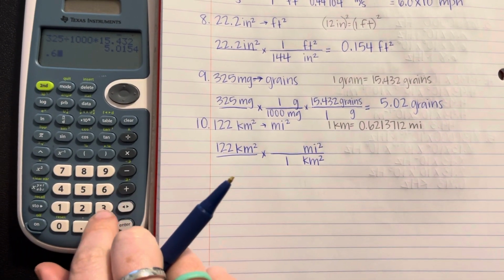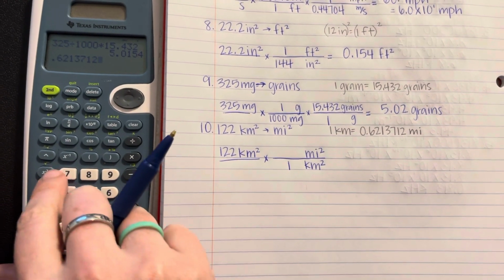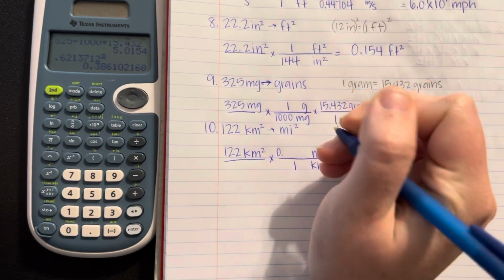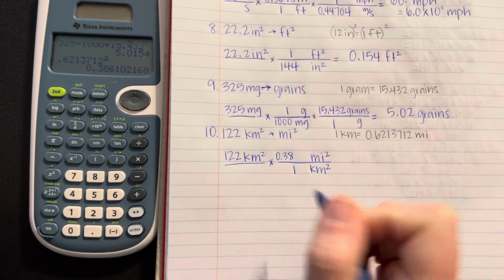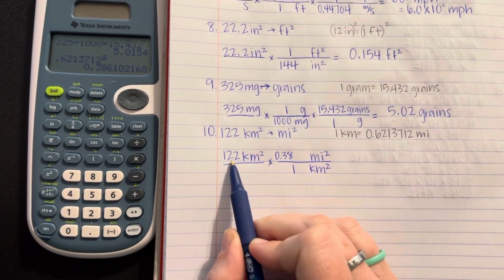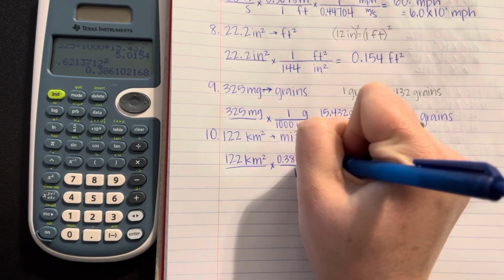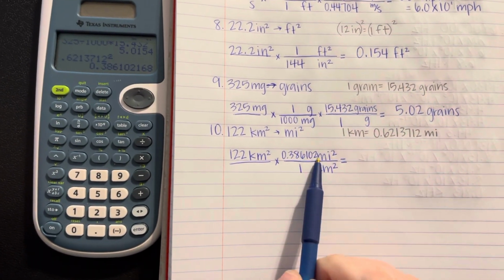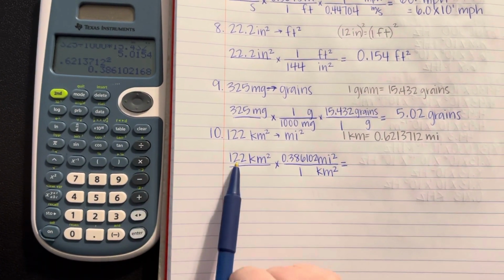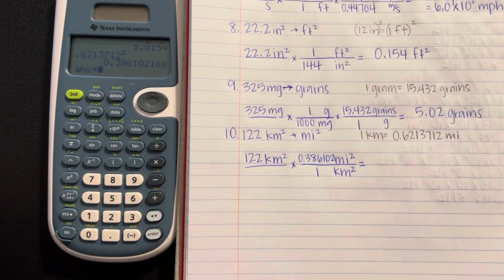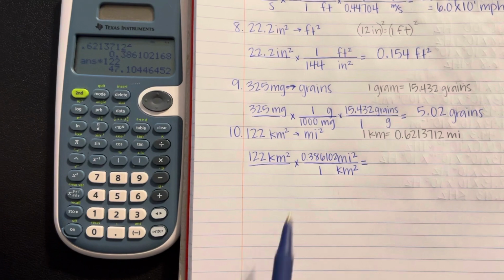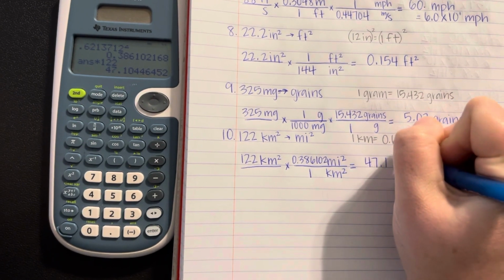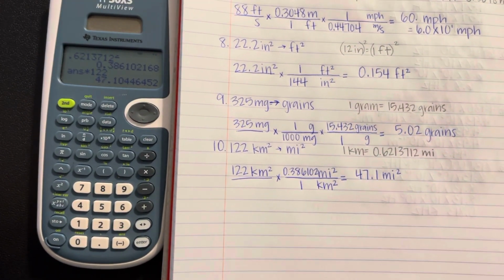So 0.62133712 squared. Okay, and I'm gonna write that in here. I'm gonna write as many decimal places as I can fit. If you wanna store that number or just use that number and then multiply by 122, you can do that, which is what I'm gonna end up doing. So I can keep as many digits as possible. Okay, because that would be the end of our thing. So I would take this number, which is already in my calculator, and multiply by 122. So I'm just gonna hit times 122. And I need 1, 2, 3 sig figs, so 47.1. And that is square miles, 47.1 square miles.